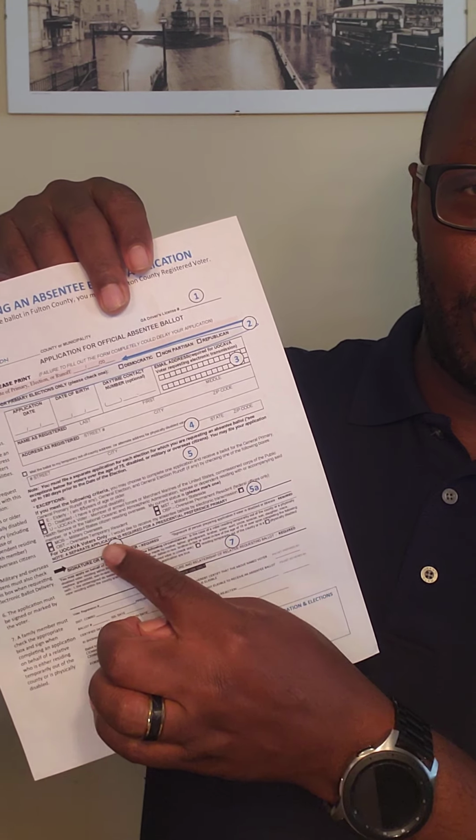Number 6, you must sign the application. There's a line right here with a little arrow to make sure that you sign your application. That's another way for us to verify that you are actually requesting your application. Now, if you are helping someone, a family member who is either residing temporarily out of the country or is physically disabled and cannot fill out the application, but you are filling out the application for them, there is another line just below the signature line where you have to verify that you are requesting this ballot for them. So those are the ways.